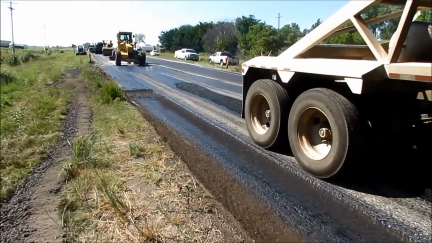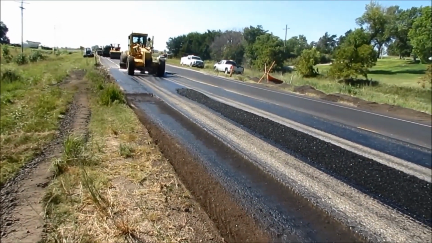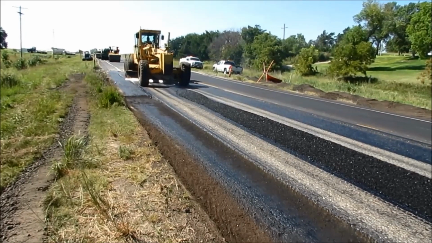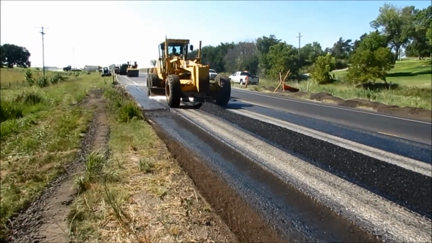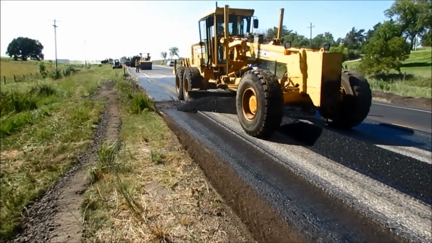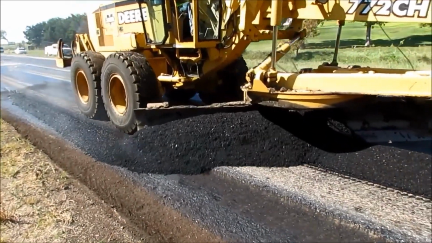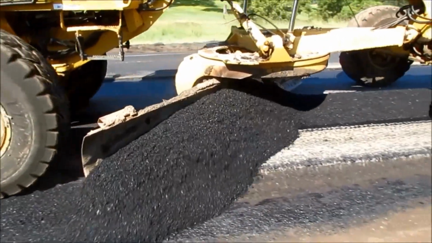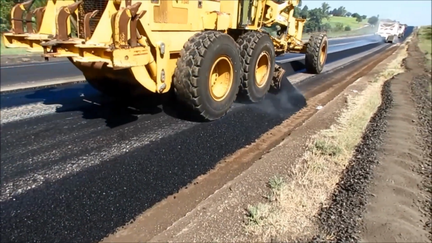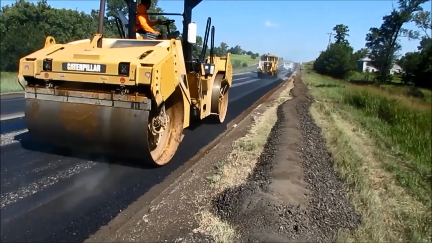After the tack breaks, a load of asphalt is laid on the road and a blade pushes it into the trench. Finally, a roller compacts the asphalt.